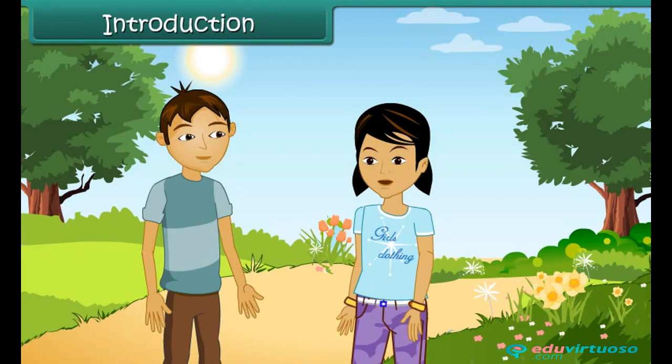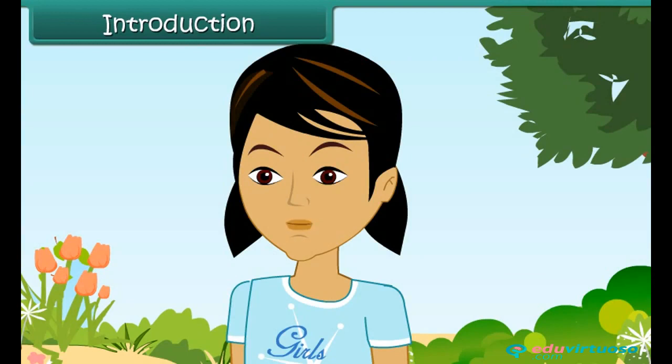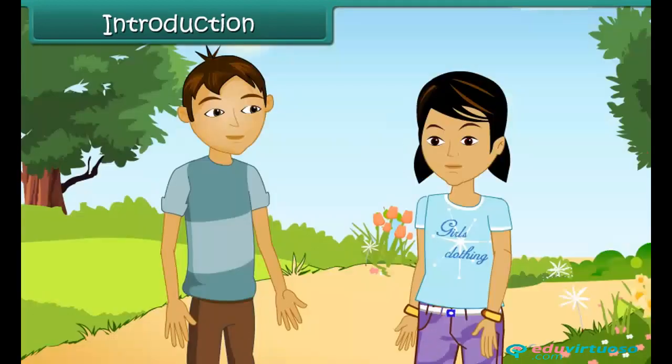Okay, Rahul, do you know that there is movement in our body even when we are sitting or lying on the bed? I don't know, Ruchika. Hey, look at the earthworm in the soil. How does it creep? Okay, Rahul, so before playing this game, let me tell you some interesting things about body movement.